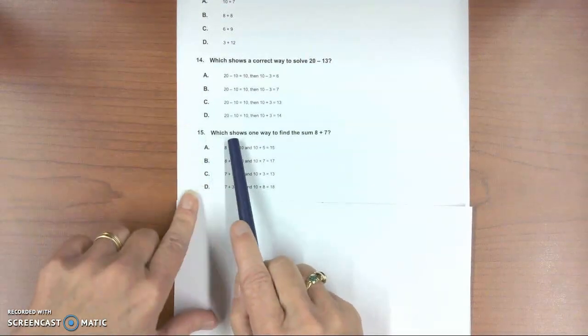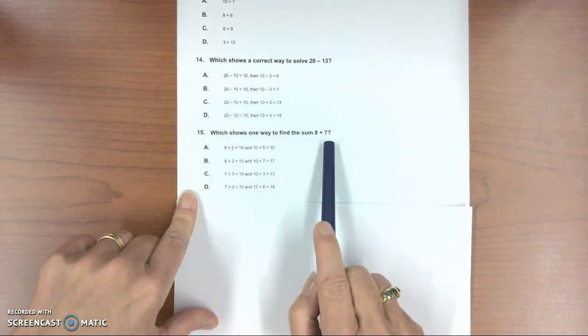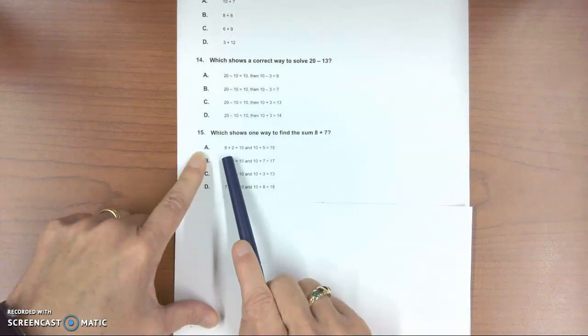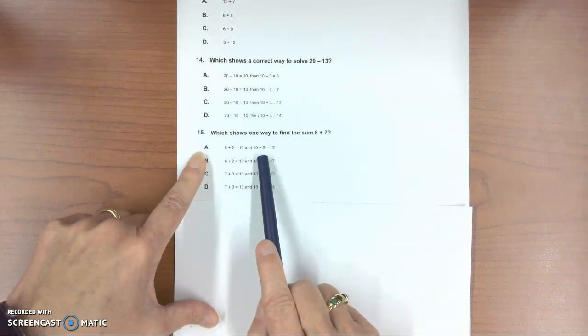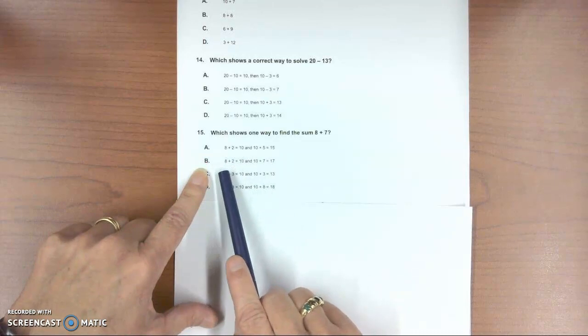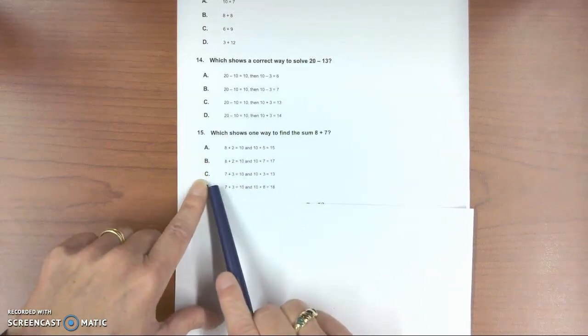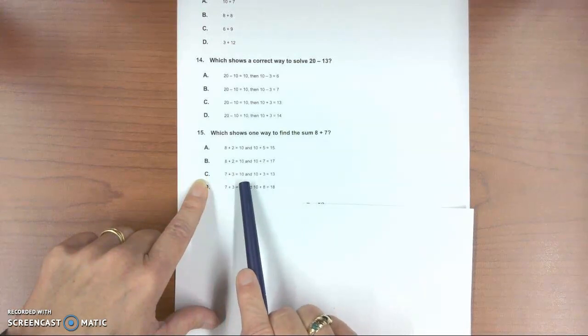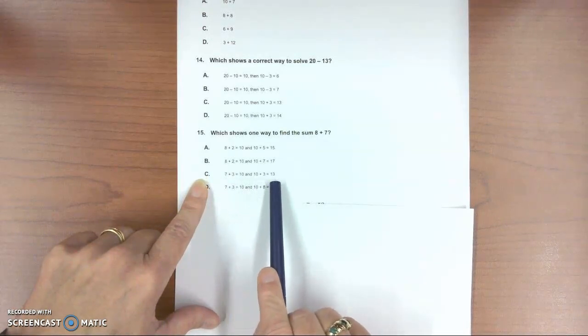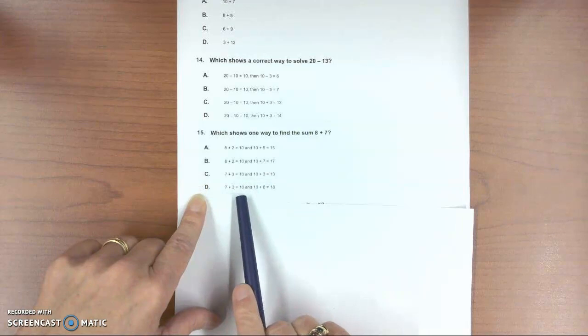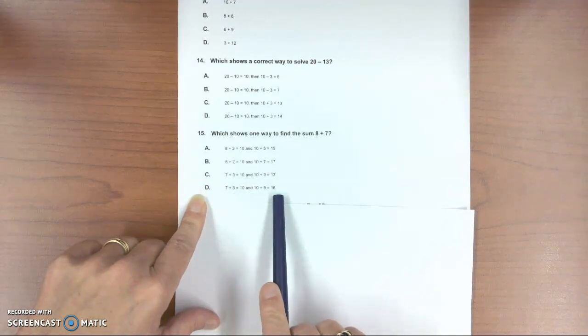Number 15. Which shows one way to find the sum 8 plus 7? A, 8 plus 2 is 10, and 10 plus 5 is 15. B, 8 plus 2 is 10, 10 plus 7 is 17. C, 7 plus 3 is 10, and 10 plus 3 is 13. D, 7 plus 3 is 10, and 10 plus 8 is 18.